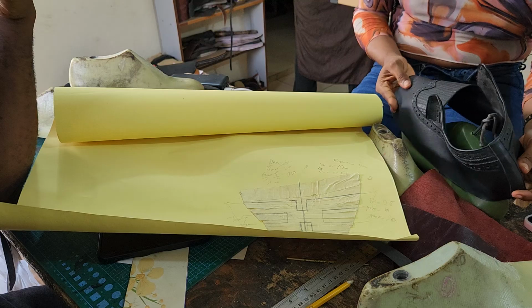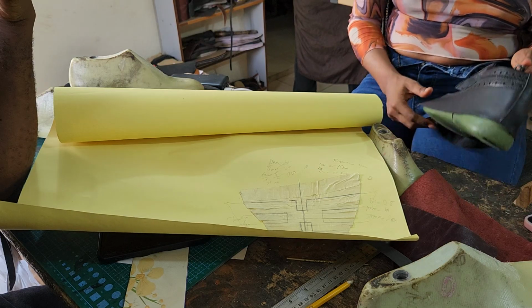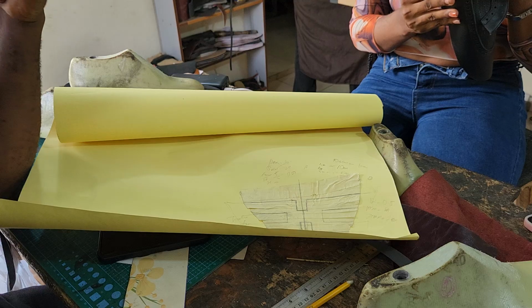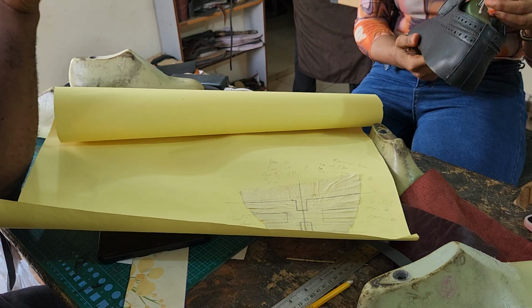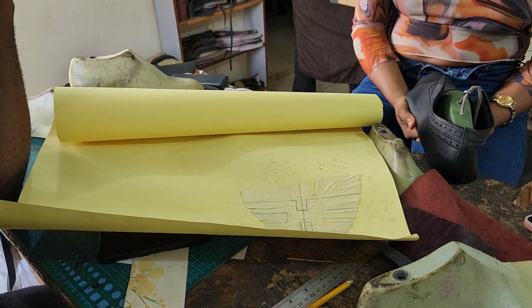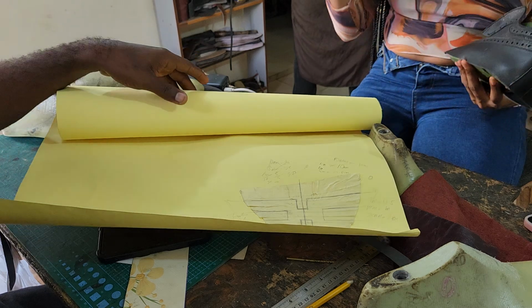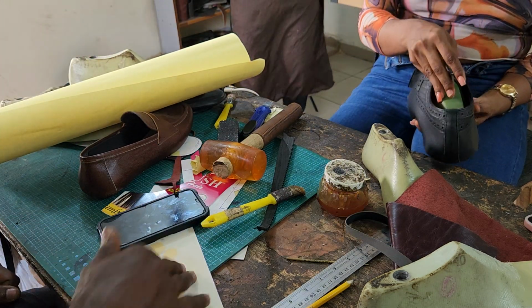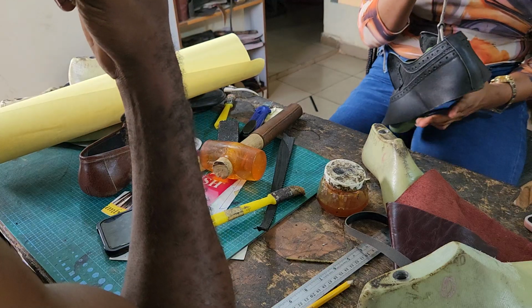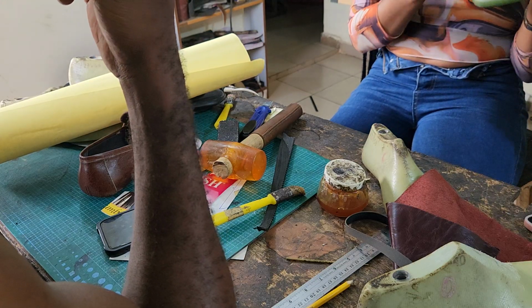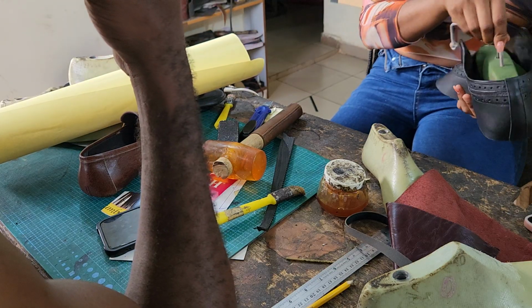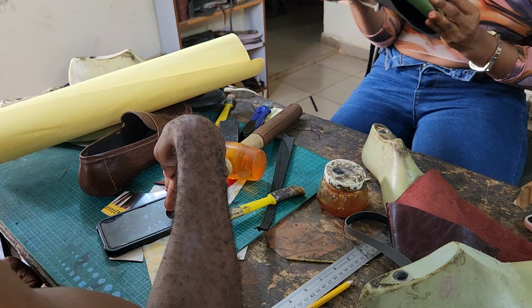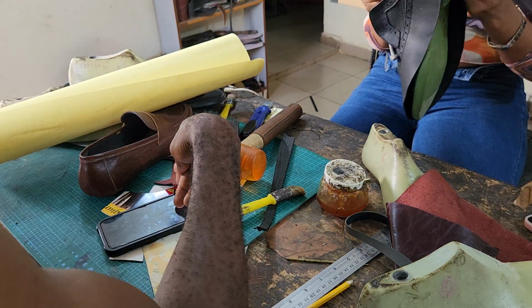But when you put it on the last, you define it. When an upper is not defined, it's just an upper. But when you place it on the last, it takes form.